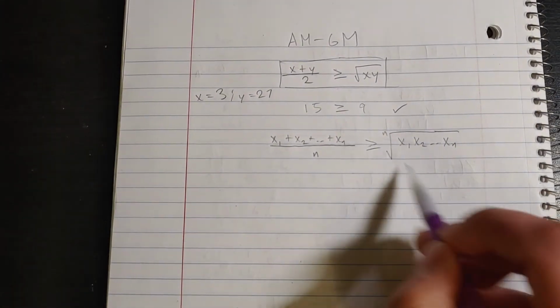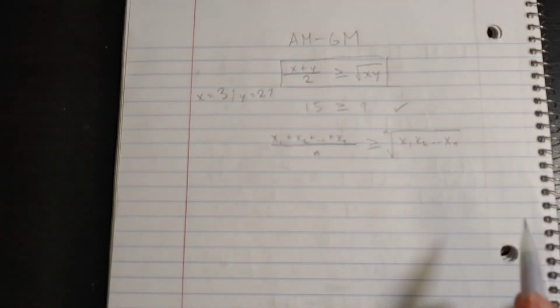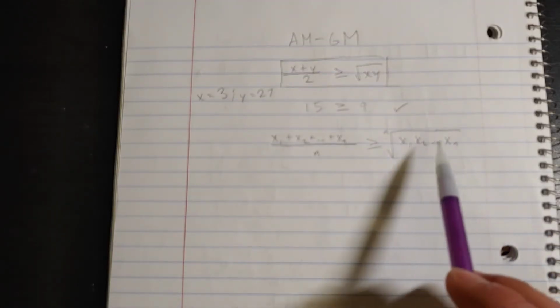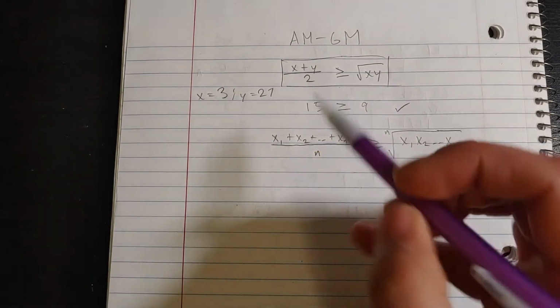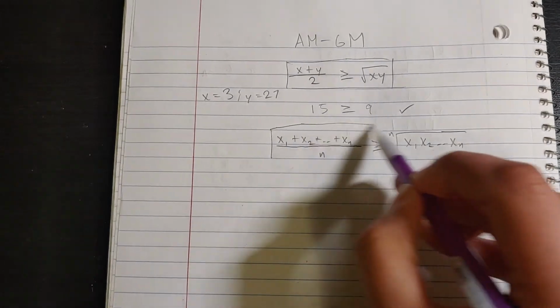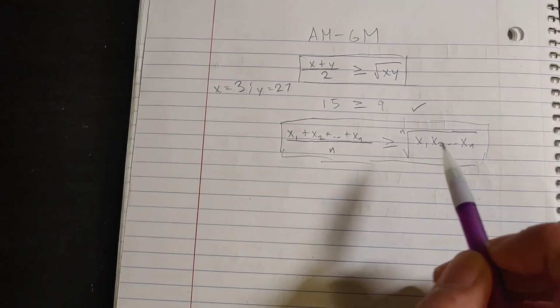And you should recognize this from our previous video as the geometric mean. And you can see how if you set n equal to 2, then this inequality is really just the same as the one we wrote down before.